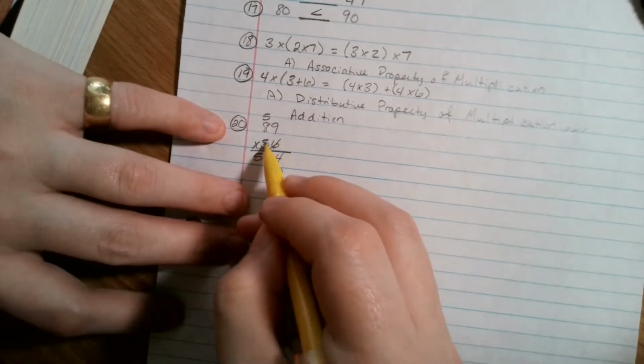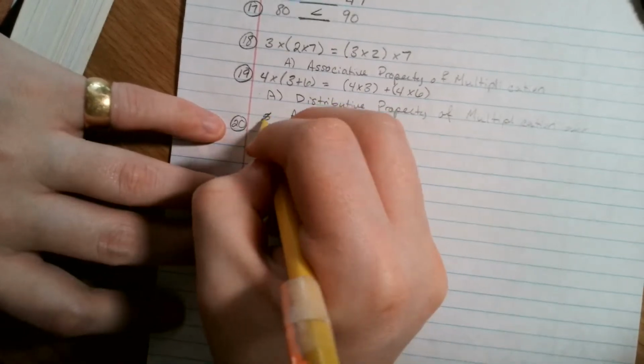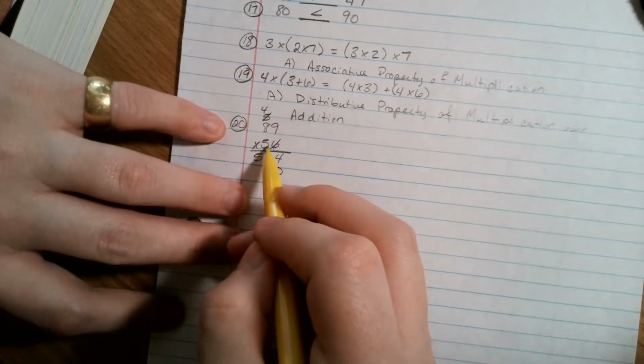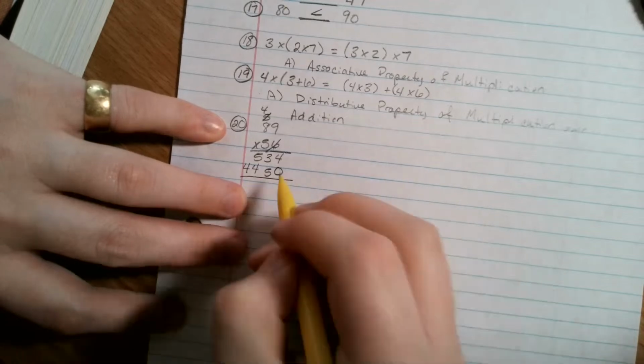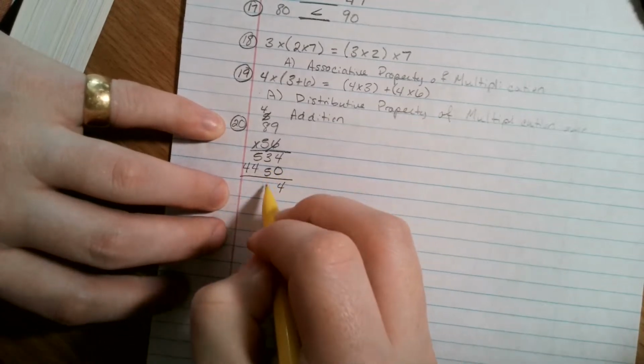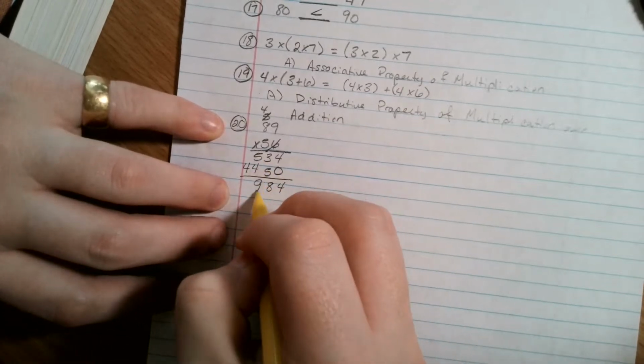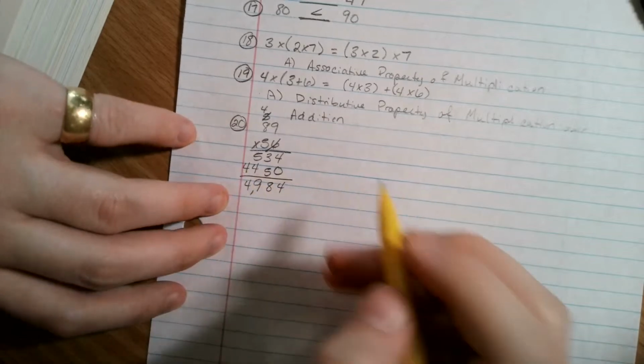We're done with the 6. 5 times 9 is 45. 5 times 8 is 40. Plus 4 is 44. 4 and 0 is 4. 3 and 5 is 8. 5 and 4 is 9. 4 is 4.